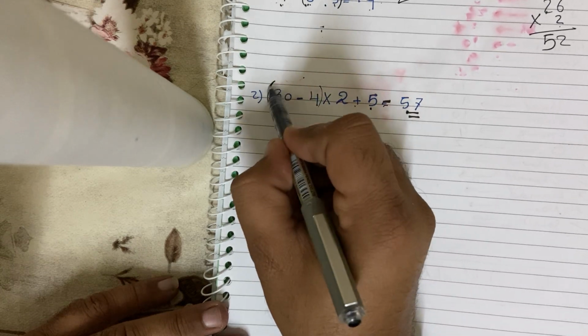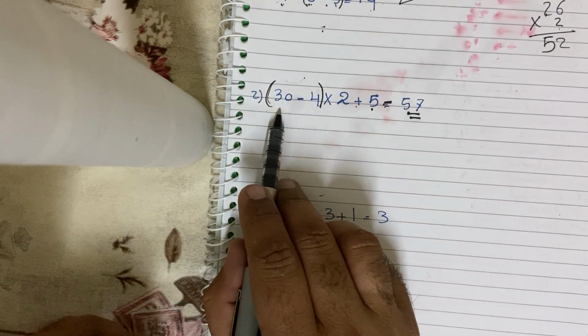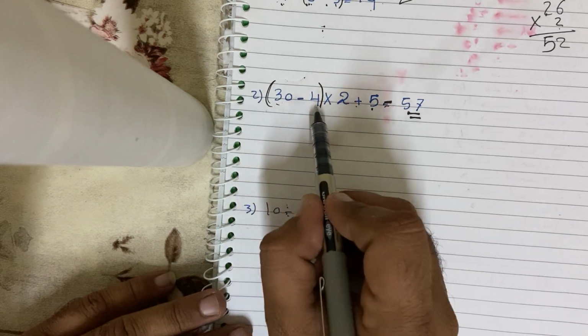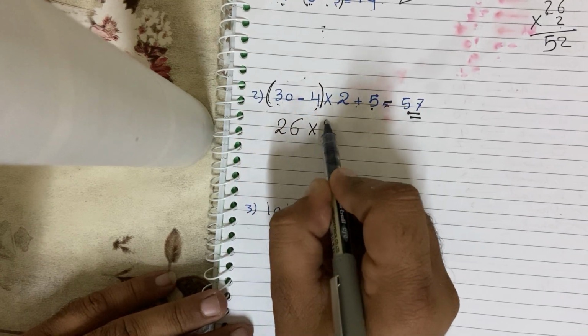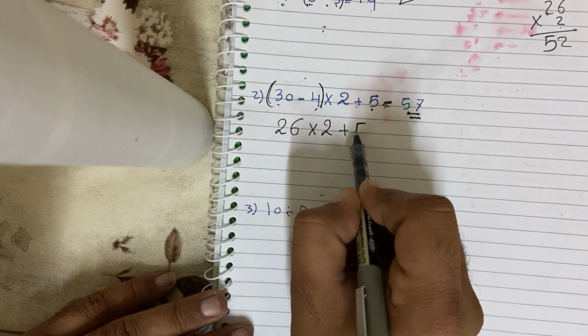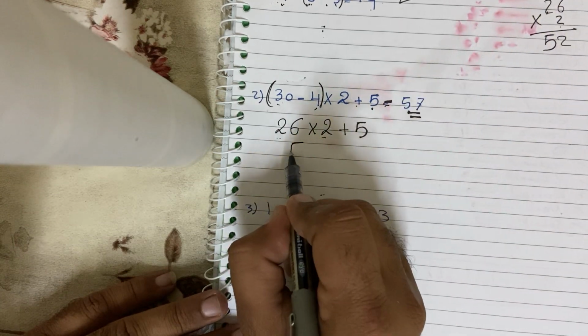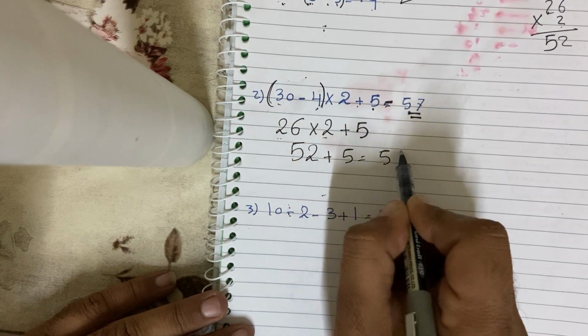So the answer is right when you put the bracket to include 30 and 4. 30 minus 4 is 26, times 2 plus 5. 26 times 2 is 52, plus 5 is 57.